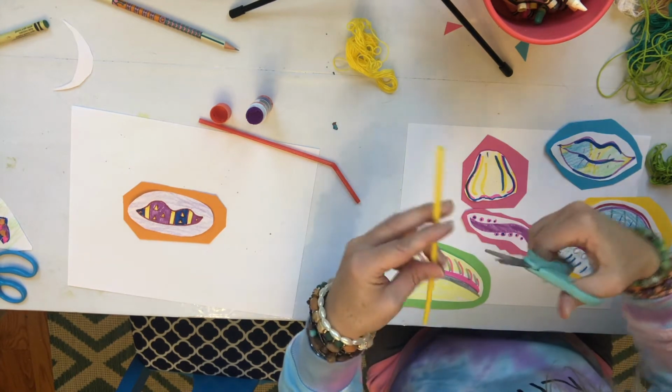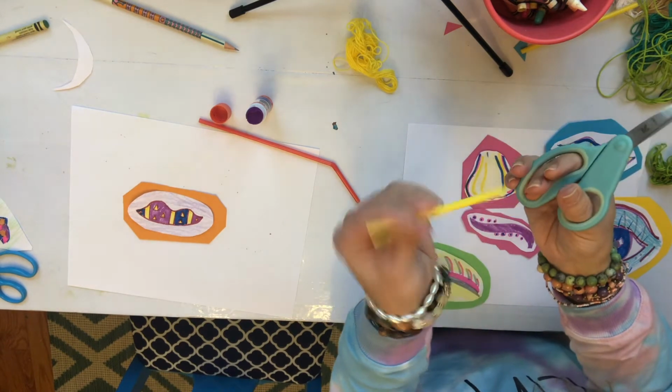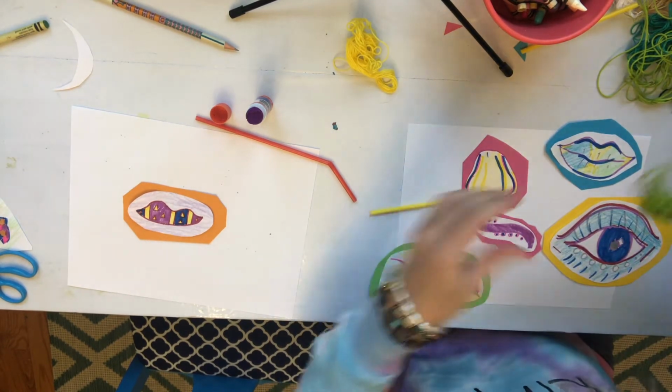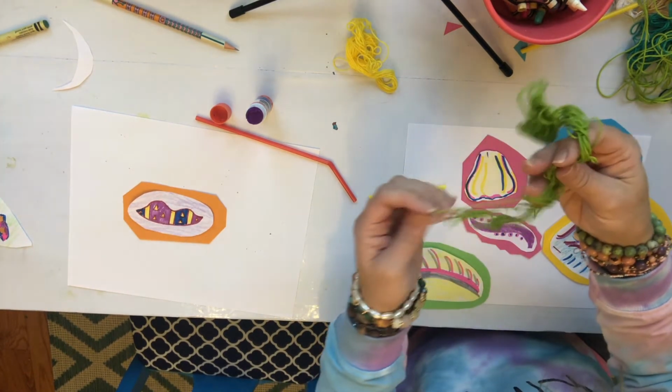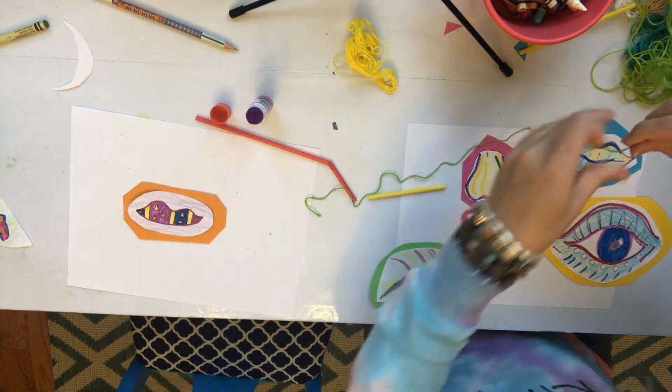We're going to start with our straw, and I'm just going to cut a little bit off the straw. You don't need it very big, so I just made it a little bit smaller. Then I'm going to take my string. You can use any string. This is just what we have at home. And you'll cut some pieces.